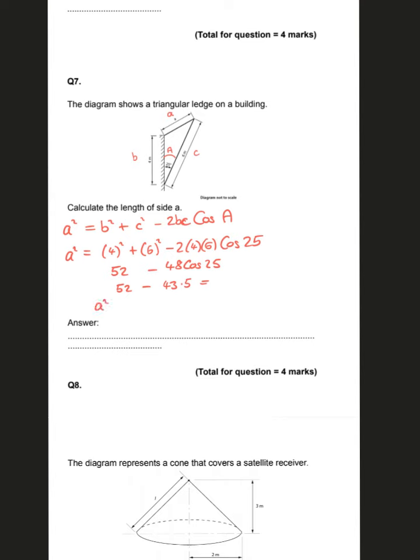So A squared is equal to 52 minus 43.5, which is equal to 8.5. So A squared is equal to 8.5. When you have squared, you want to get it by itself. The opposite of being squared is square rooting. So A is equal to the square root of 8.5. The square root of 8.5 is equal to 2.92 meters. And that's question 7 solved.